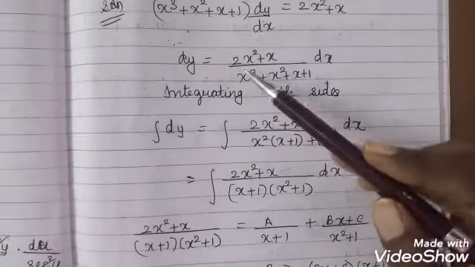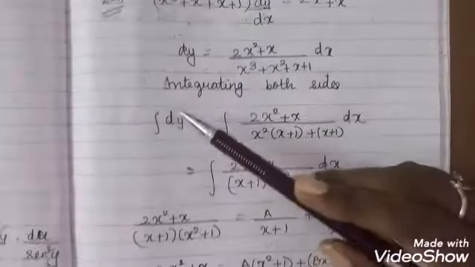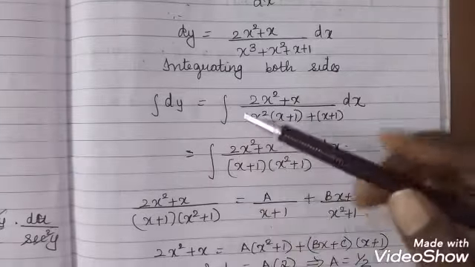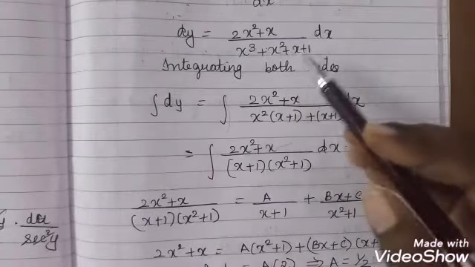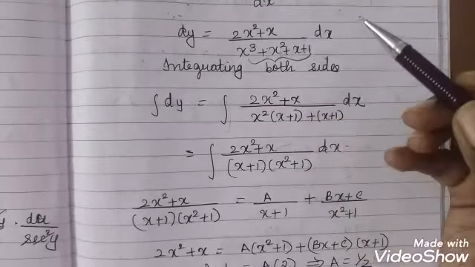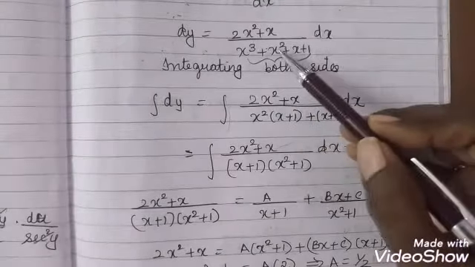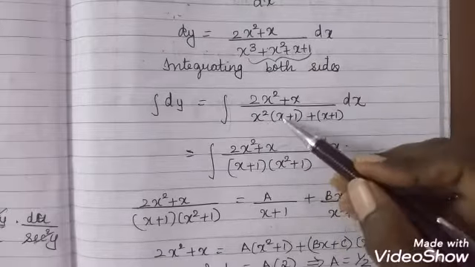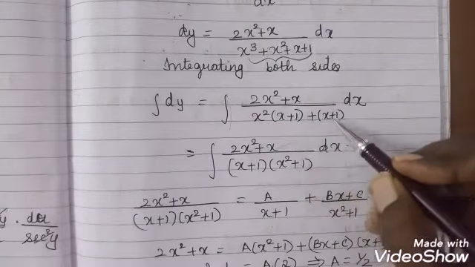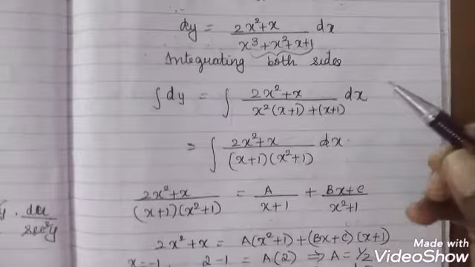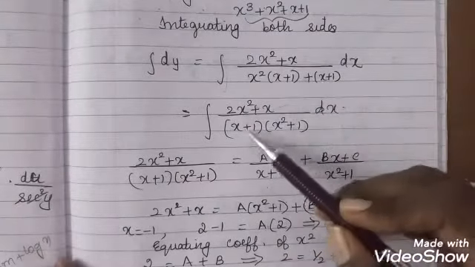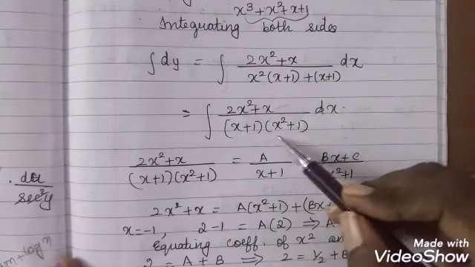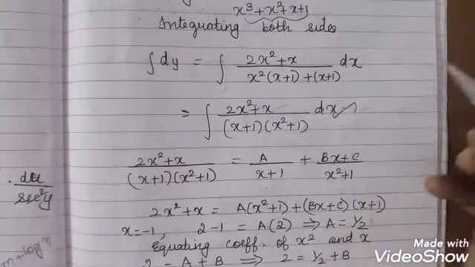Now we'll just integrate both sides. So when I integrate both sides, what will I have? Integral of dy is equal to integral of 2x squared plus x divided by, here if you see you can simplify it. When I take x squared common, you will have x squared into x plus 1 plus, what will I get here? x plus 1 dx. Now 2x squared plus x divided by x plus 1 is common here. So it's x plus 1 into x squared plus 1 dx. This is what you have here.